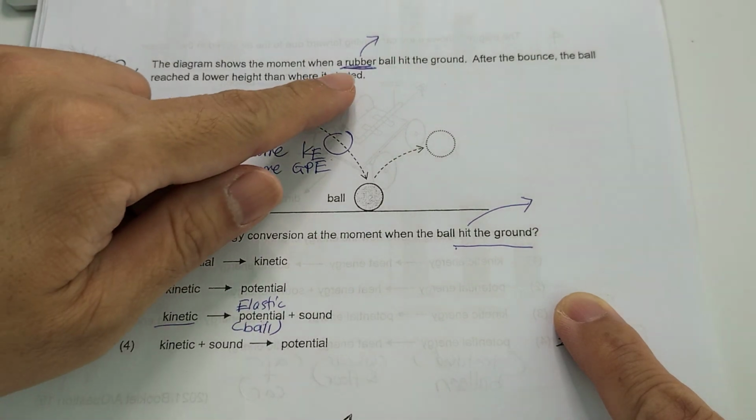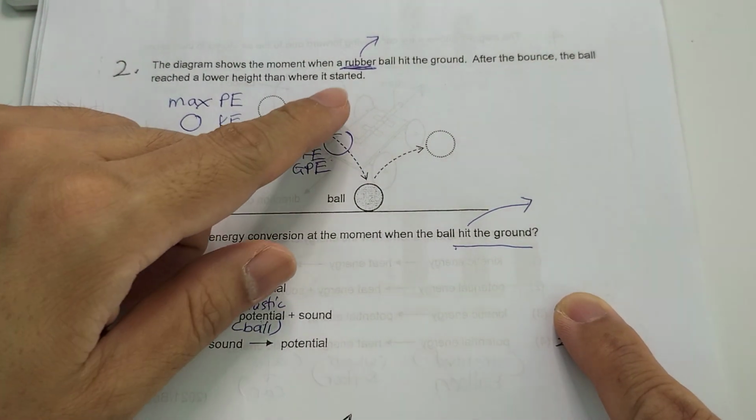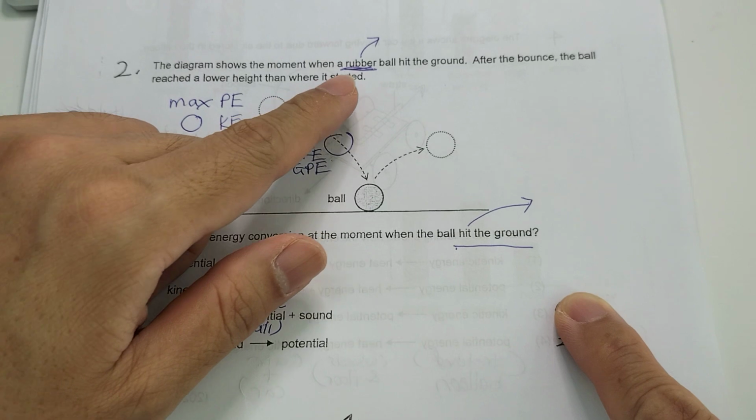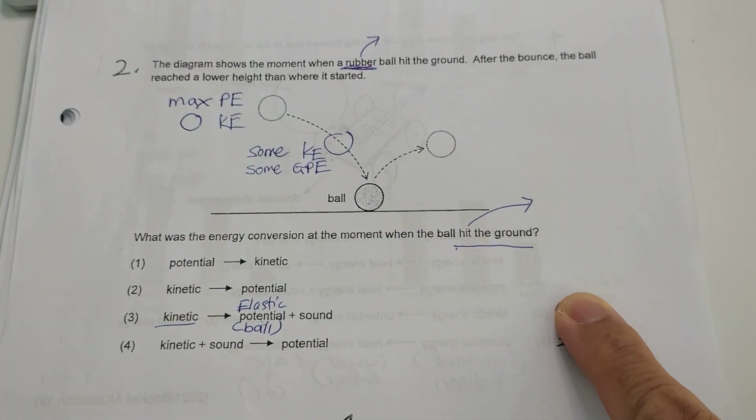Right? Now, rubber is an important thing. If this is a glass ball or metal ball, it's a totally different idea altogether. Rubber has certain characteristics, one of which is that it is elastic. Right? It can be compressed, it can be stretched. That's rubber. Think of a rubber band, right? You can compress it, you can stretch it.